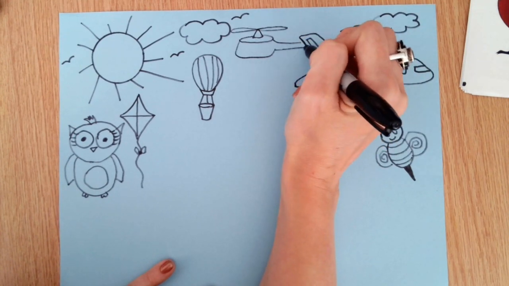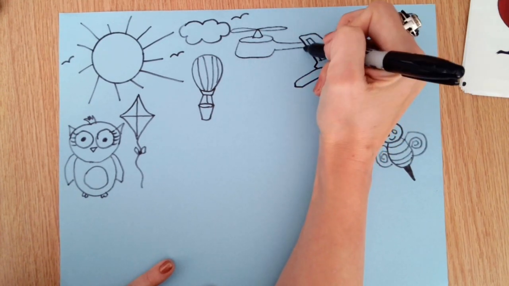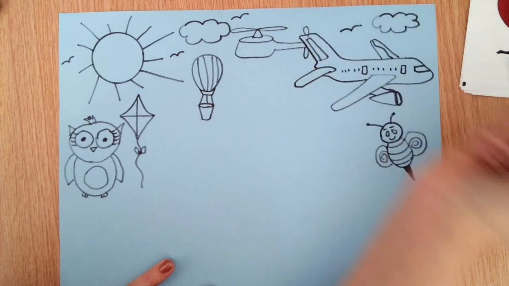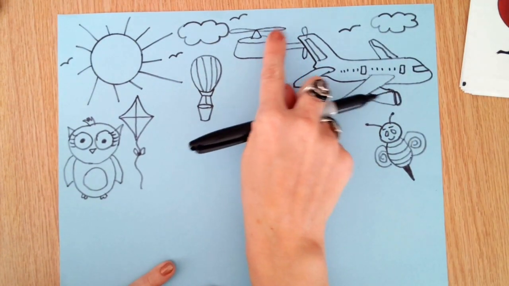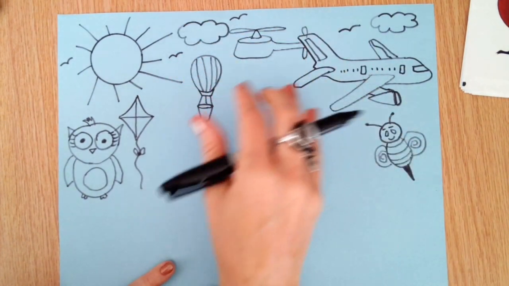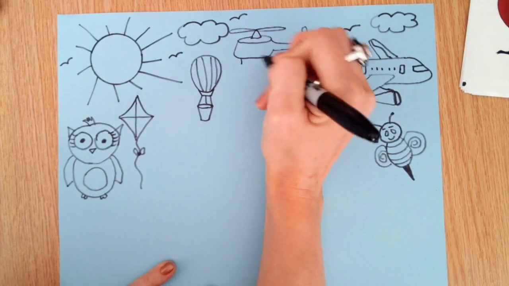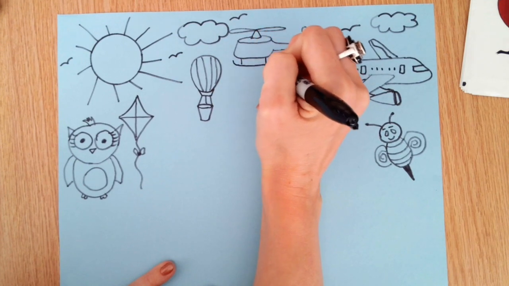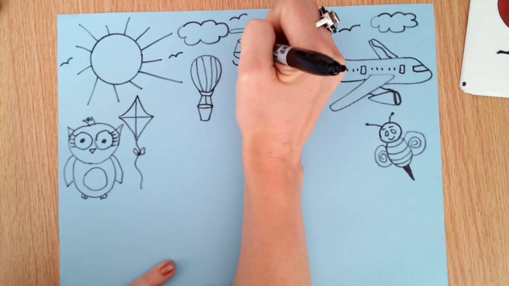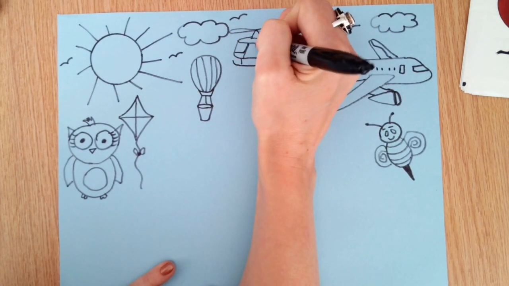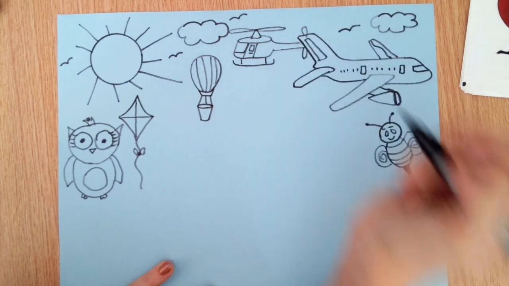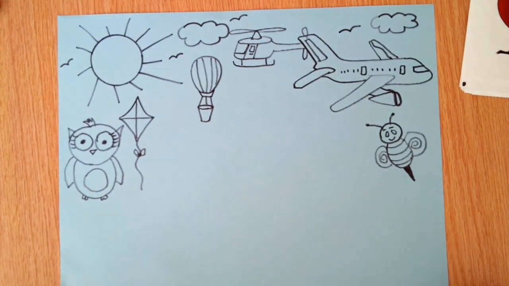And the helicopter doesn't fit, so it's going to go behind the airplane. And that's okay. You can draw things behind other things in real life, because in real life, objects are in front of other objects. And then, so the helicopter can land, I'm going to do this. And here's a window and a door to get out. There we go. That's my helicopter.